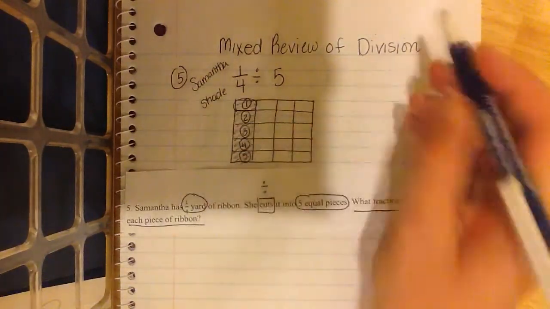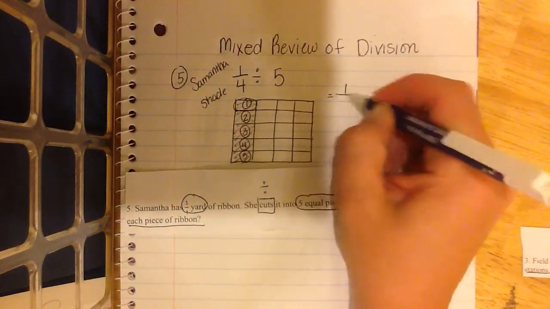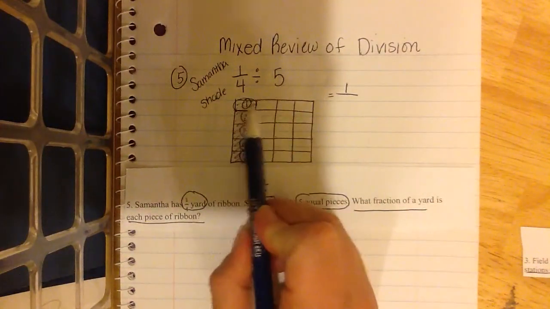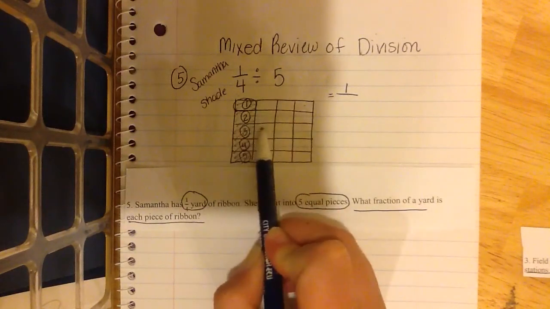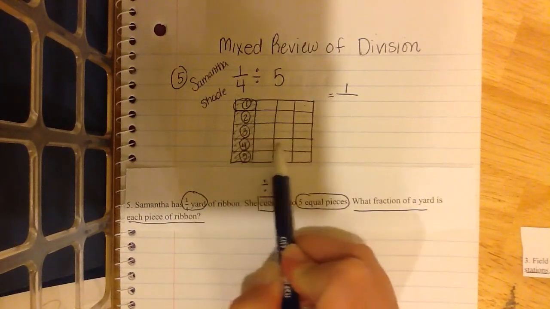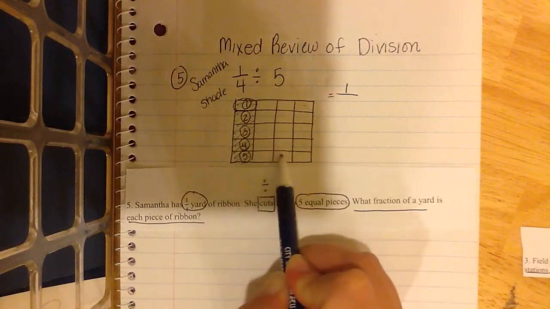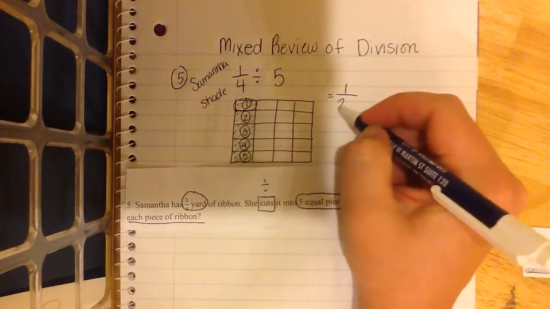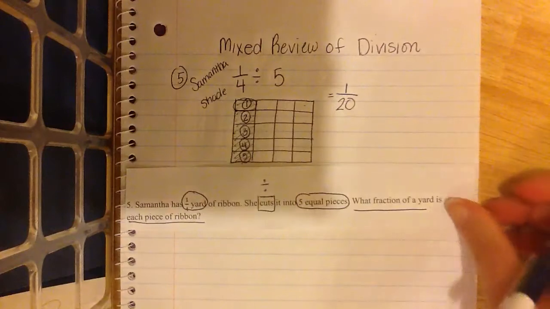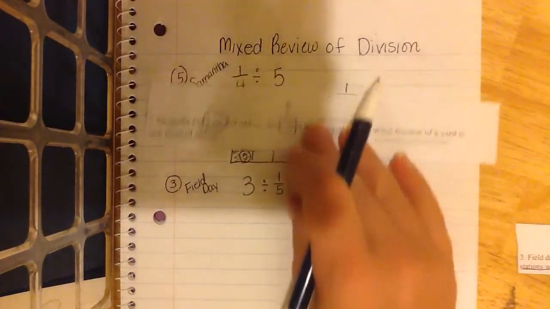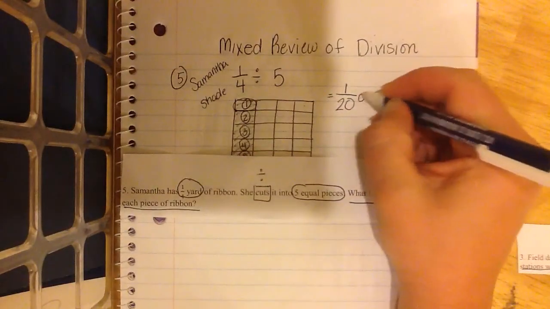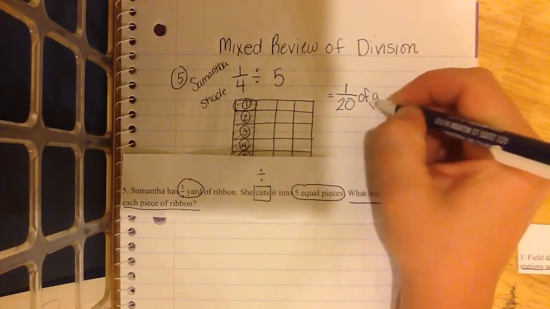That piece of ribbon is 1 part out of how many? 1, 2, 3, up to 20. So my answer is 1/20. What fraction of a yard? So 1/20 of a yard.